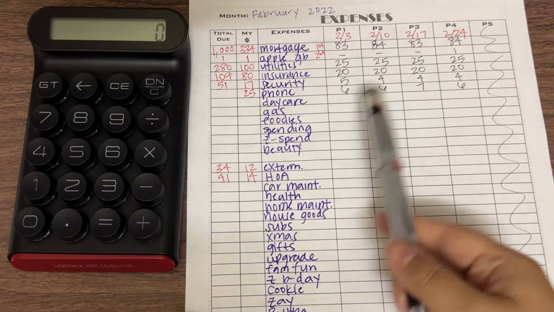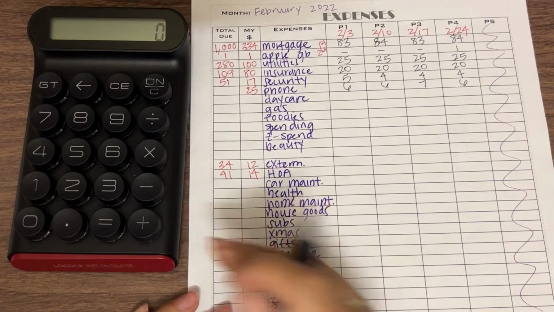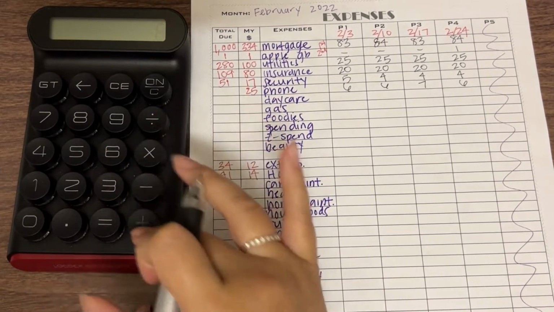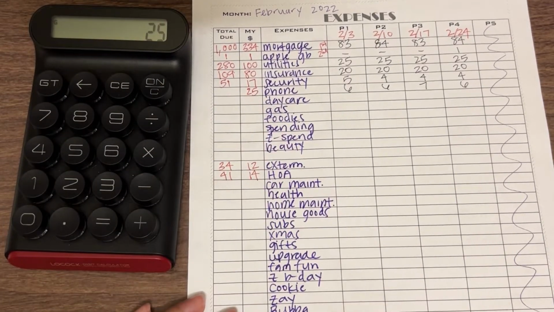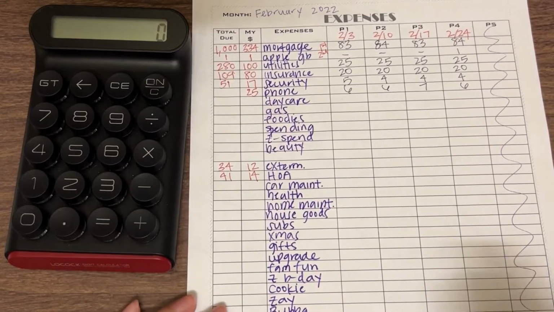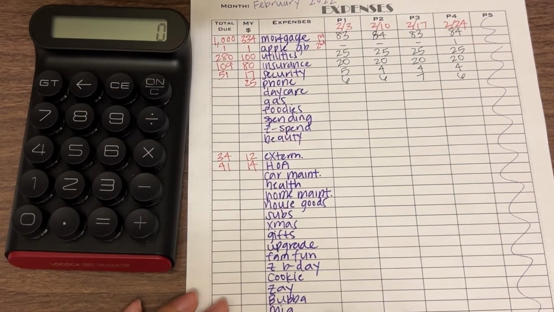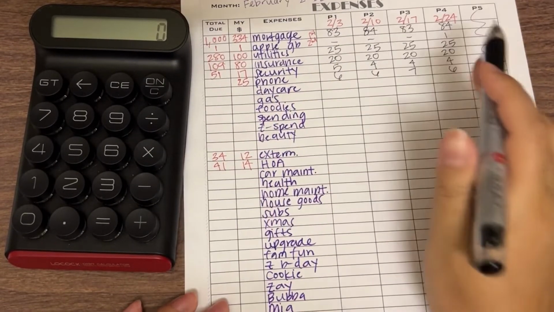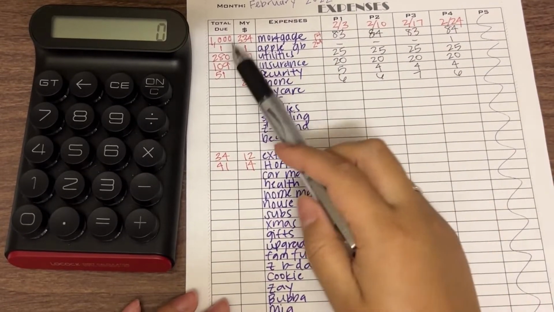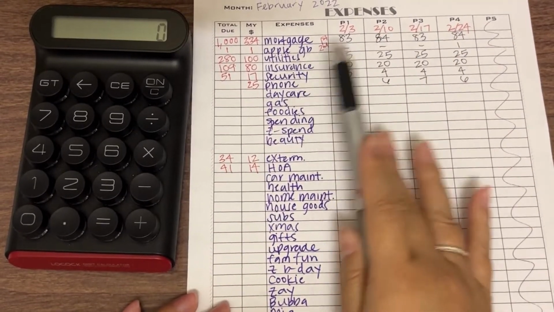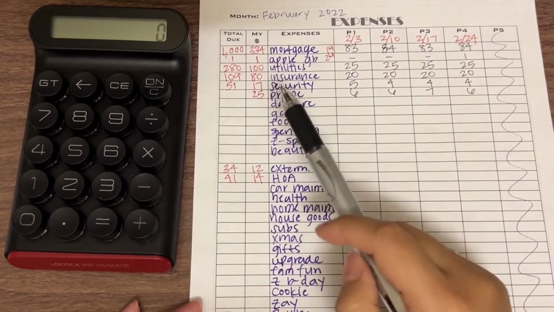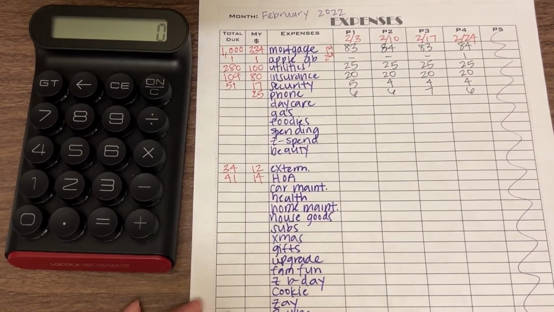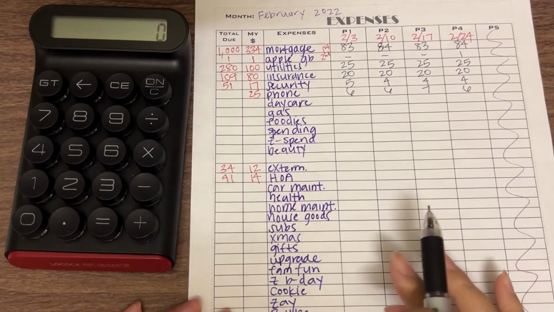So if you think I'm just coming up with these numbers really quick, I'm not. I've already made a sheet, made sure it worked. So those are the bills that I have to have each paycheck to be able to pay my bills on time. Okay, so that's that.